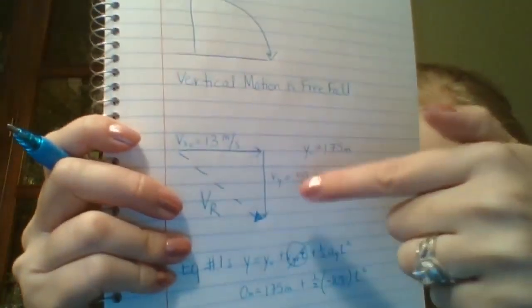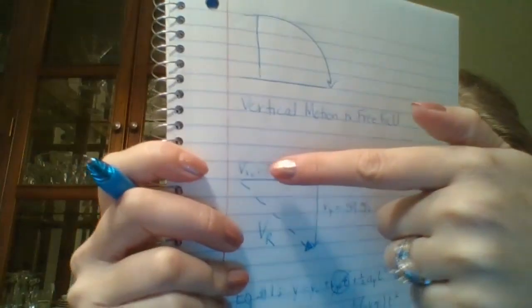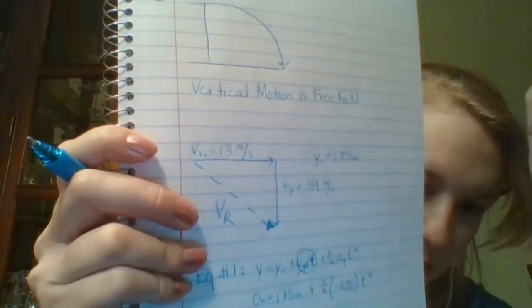So now that I have the two magnitudes for v's, Vx and Vy, I can find Vr using the Pythagorean theorem. Okay, and then I get the answer of 60.4 meters per second. That is my Vr.